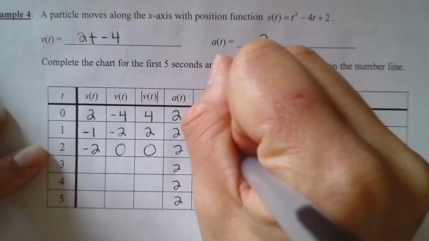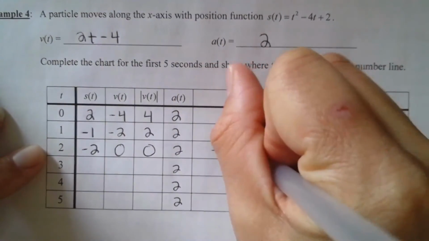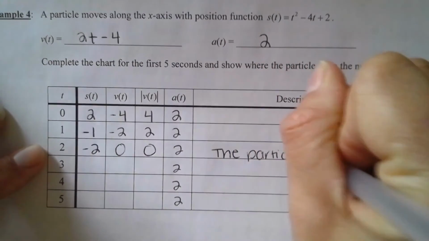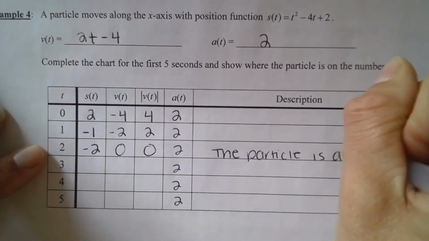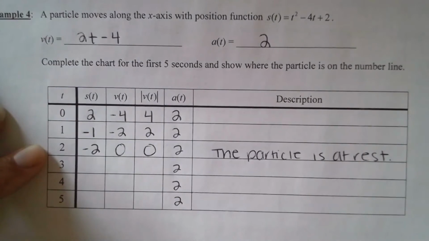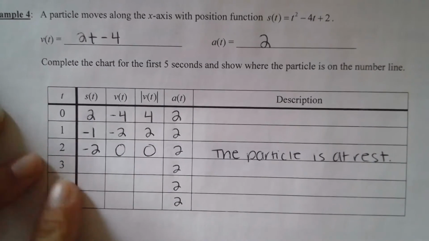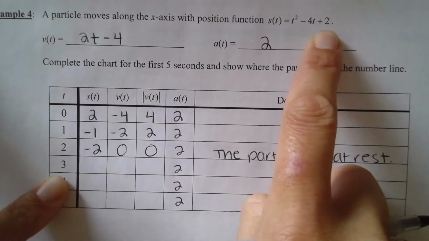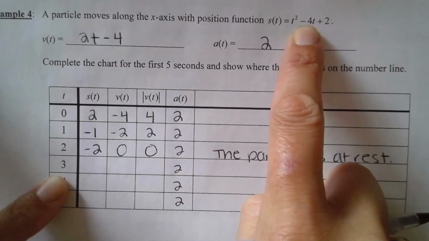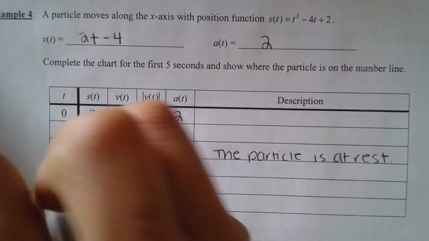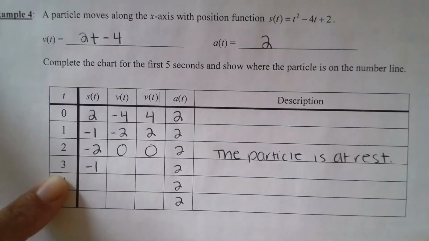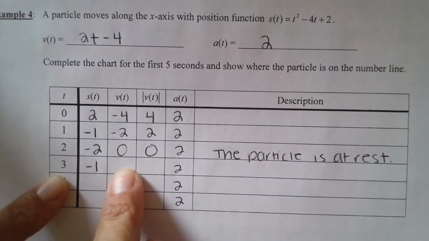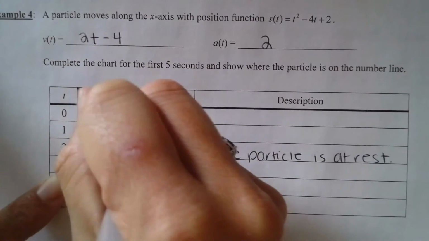So right here, because the velocity is 0, I know that the particle is at rest. At 3, 3 squared is 9. 9 plus 2 is 11. 11 minus 12 is negative 1. 2 times 3 is 6. 6 minus 4 is 2.